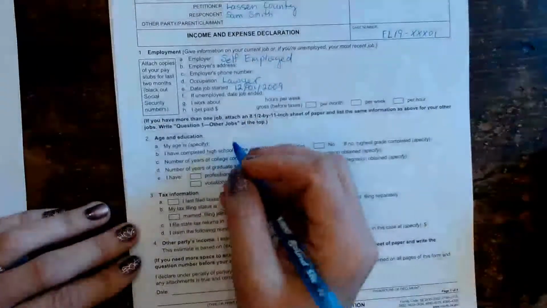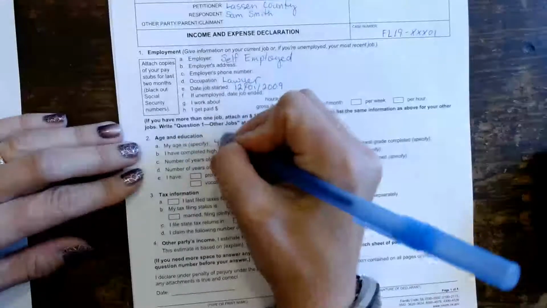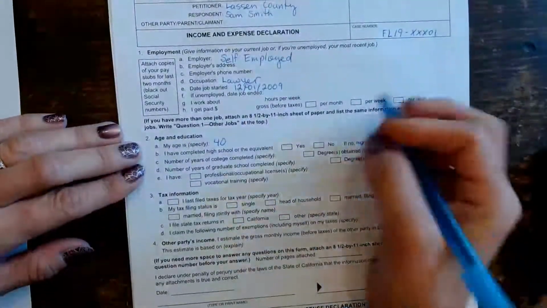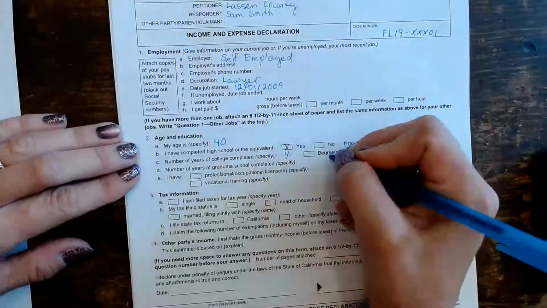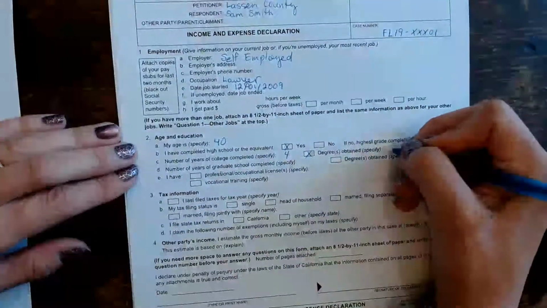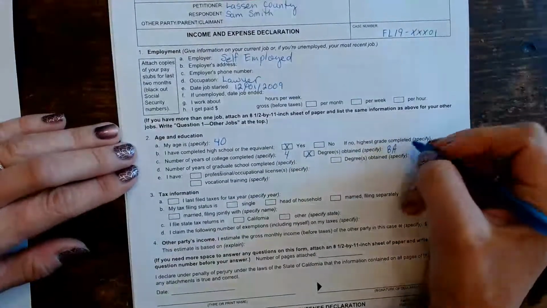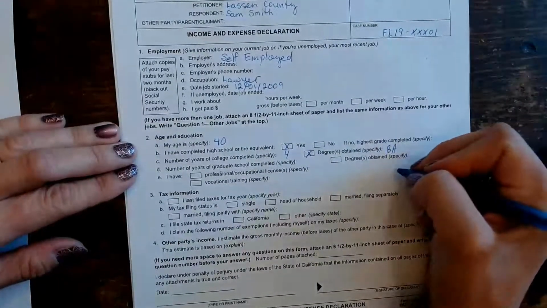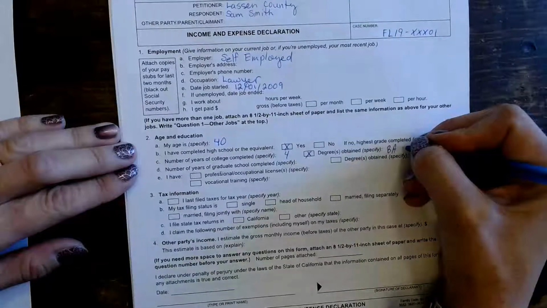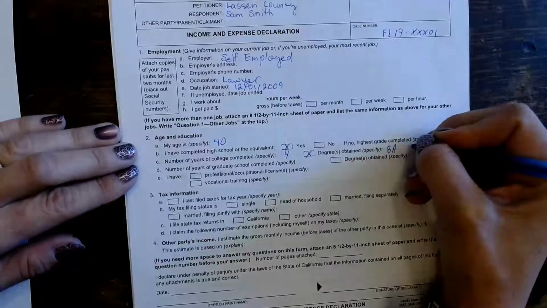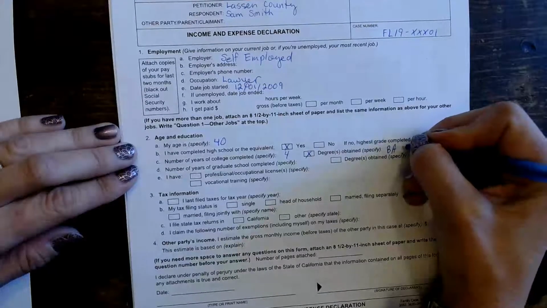Next, we need to fill out age and educational information. We're going to say that Sam is 40, and he's completed high school. He completed 4 years of college. He got a bachelor's. And then we put the type of bachelor's that he has. Let's say liberal arts.